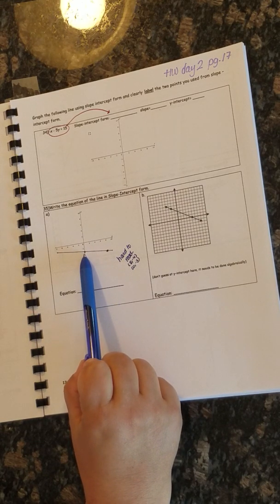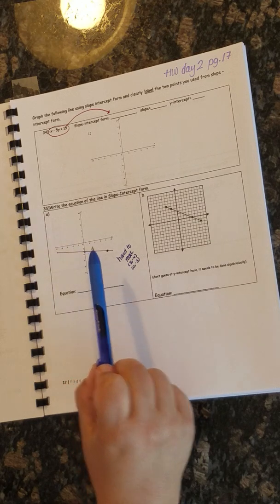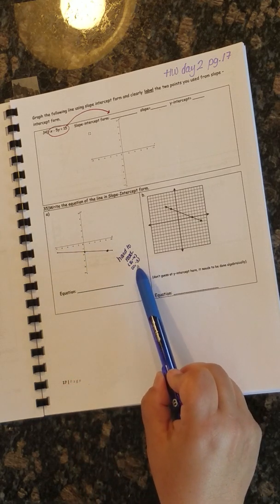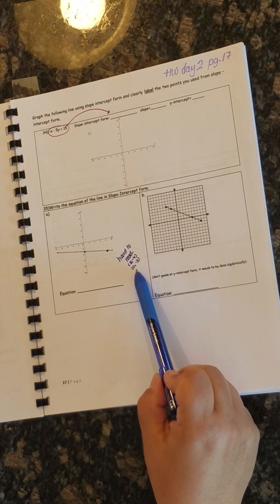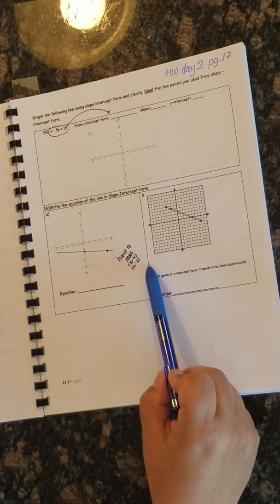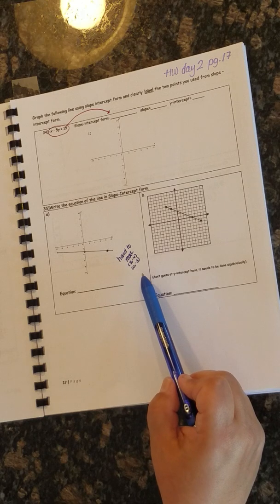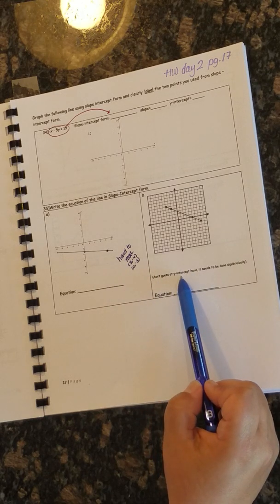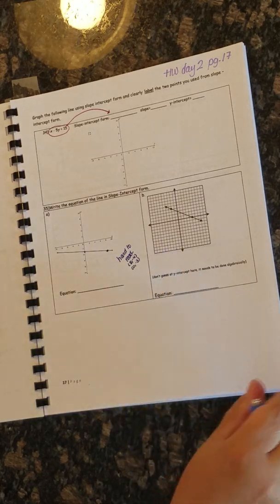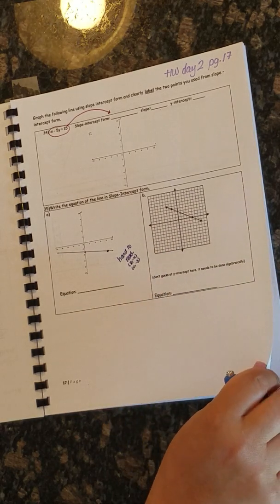If you can't read these points, because I do believe they're hard to read, I see them as 8, -4, and 0, -3. Once again, the grids didn't come out. I actually have the grids on my piece of paper. And then don't guess the y-intercept on this one. Make sure you know how to get it through algebra.